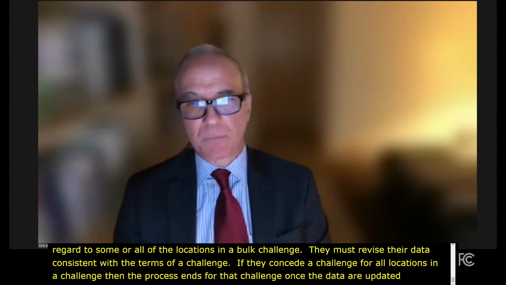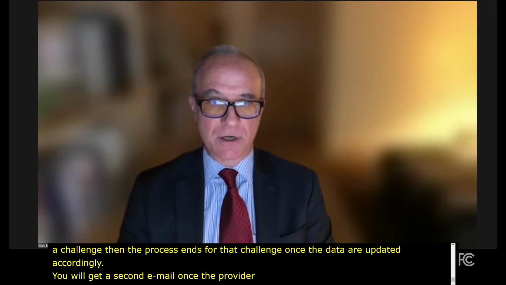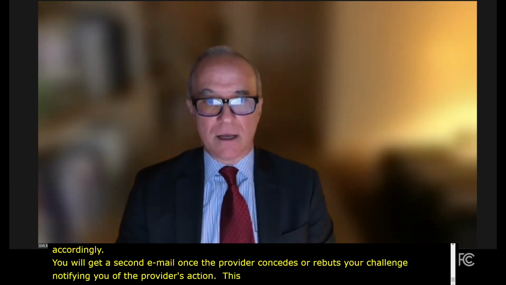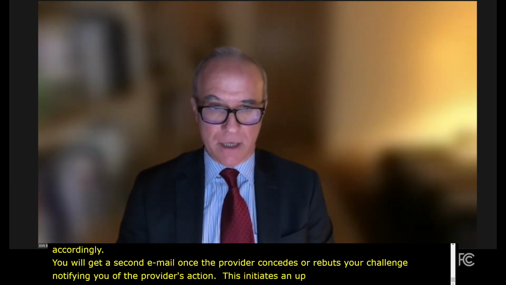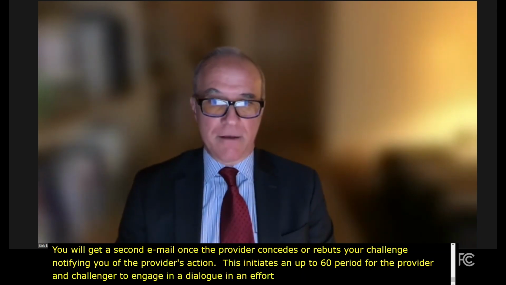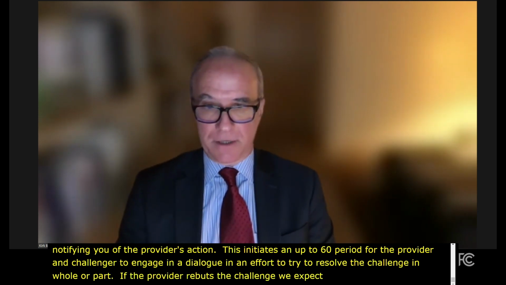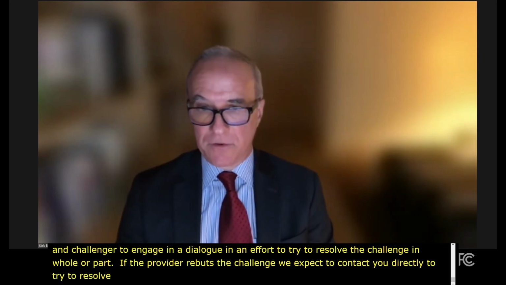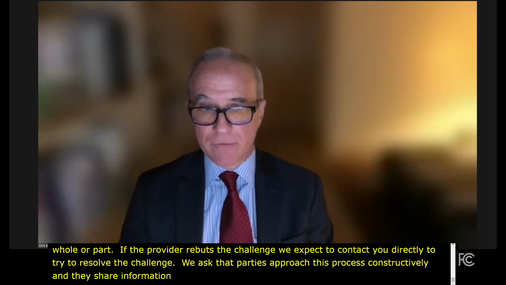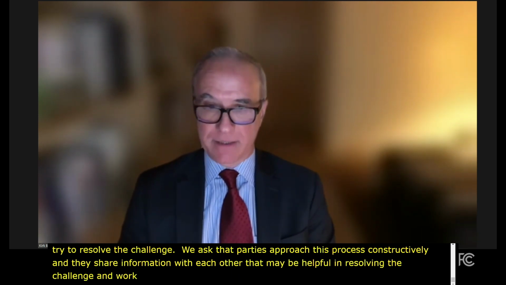You'll get a second email once the provider concedes or rebuts your challenge, notifying you of the provider's action. And this initiates a second, up to 60-day period for the provider and the challenger to engage in a dialogue in an effort to try to resolve the challenge, either in whole or in part. If the provider rebuts the challenge, we expect them to contact you directly to try to resolve the challenge. We ask that parties approach this process constructively and that they share information with each other that may be helpful in resolving the challenge, and otherwise work to find areas of mutual agreement to the extent that's possible.